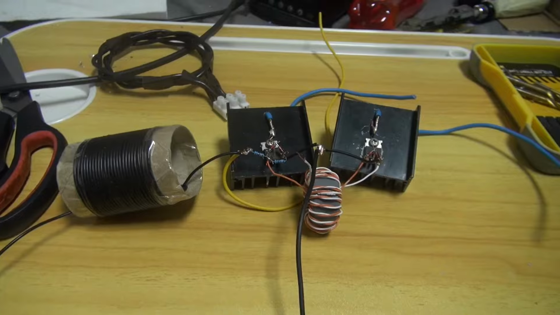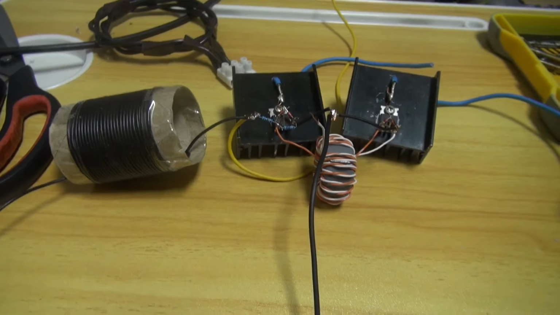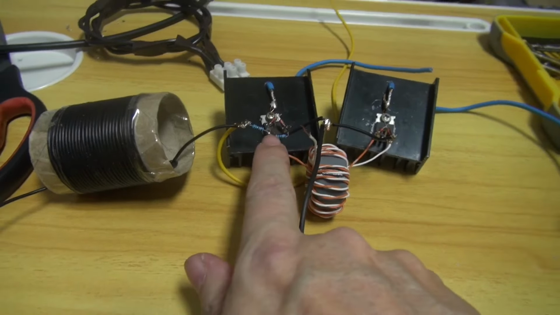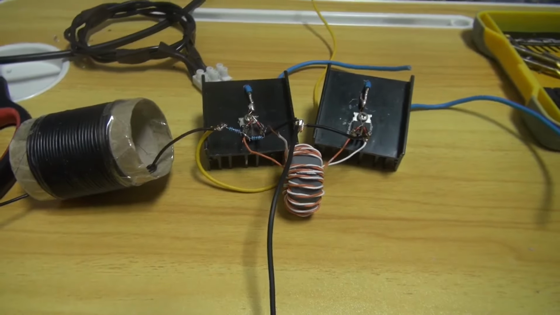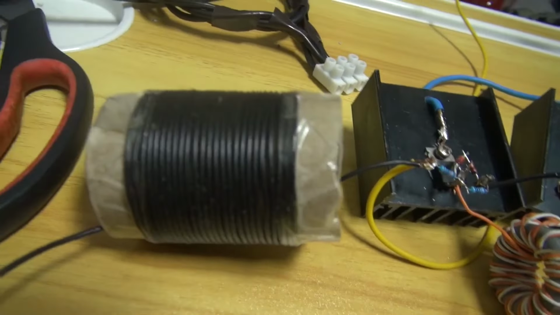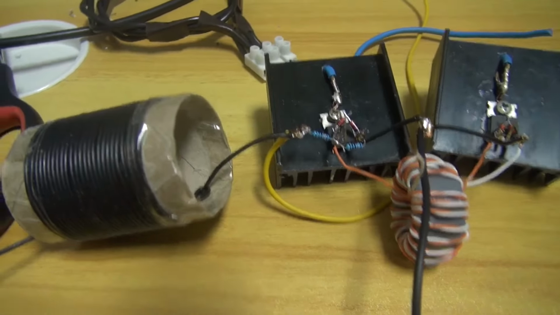Right, so we're almost done. I forgot what I filmed in the previous clip, so I'll go through all this again. So, got the starting and biasing resistors for the two MOSFETs, and of course the two MOSFETs themselves, feedback coil, choke, and the primary.